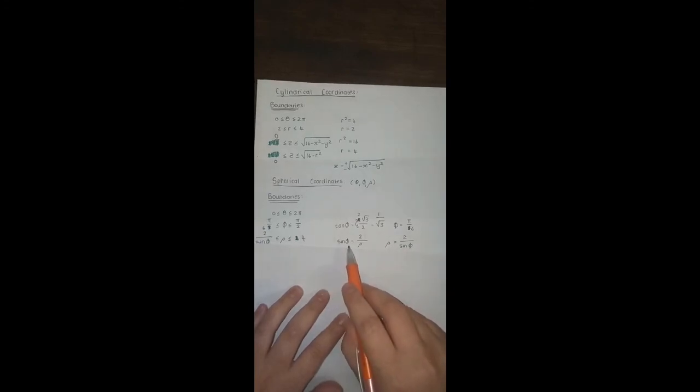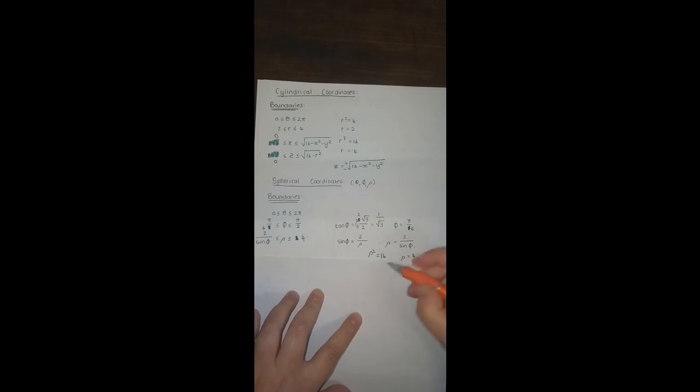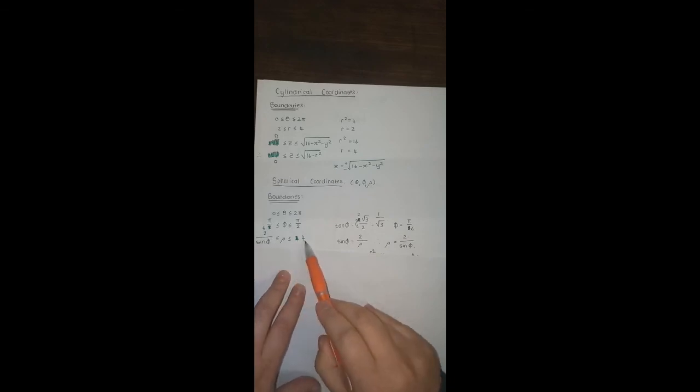We know that x squared plus y squared is equal to r squared, and r squared is equal to rho sine phi, squared. So rho sine phi squared is equal to 4 according to the cylinder's equation. So we know that rho is equal to 2 over sine phi. And to change the sphere's equation, we know that x squared plus y squared plus z squared is equal to rho squared, and that would be equal to 16. So rho is technically equal to plus or minus 4, but since rho is always positive, it's equal to 4. So the boundary for rho is 2 over sine phi to 4.